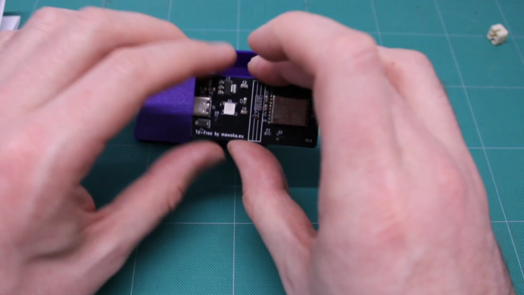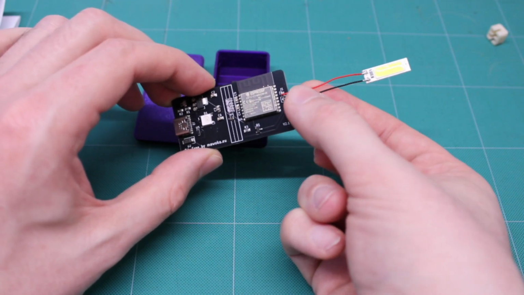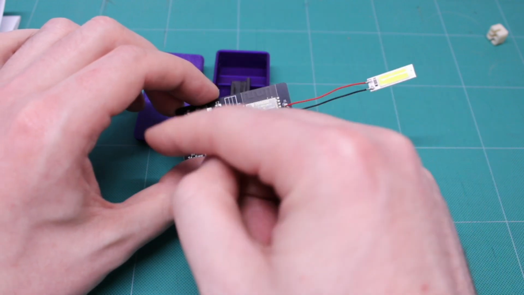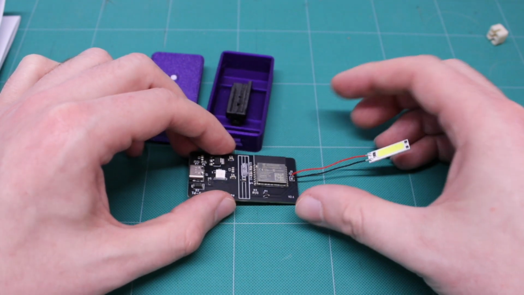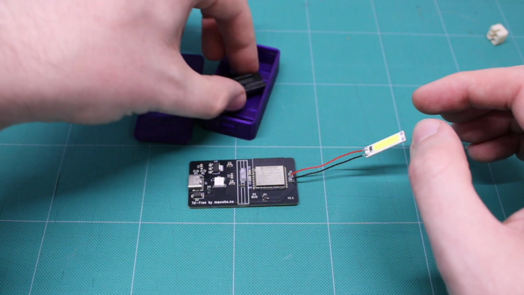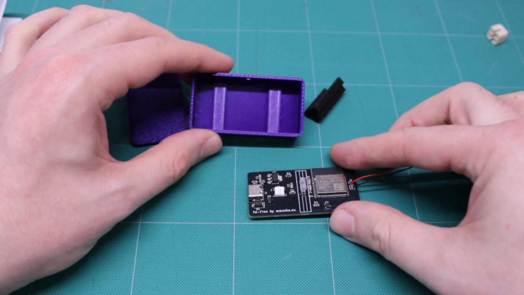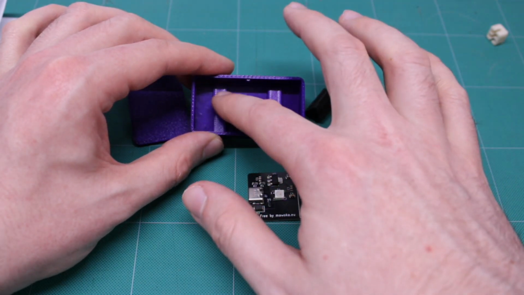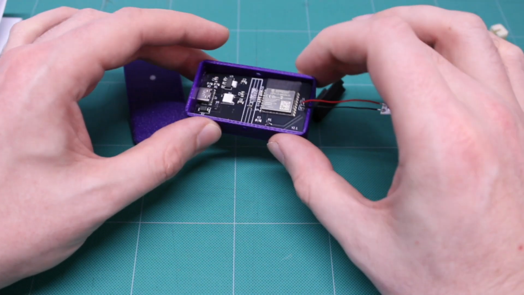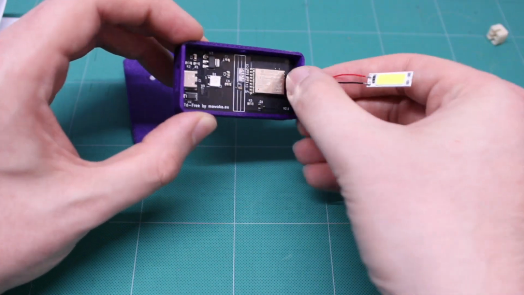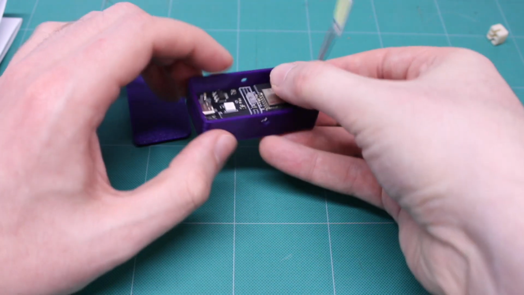So the first thing you want to do is to actually straighten out these LED wires, because we're going to be having the LED on top. So we just need to straighten those out. And then what you want to do is take the bottom of the case and just drop the PCB in. So the case has got these slightly raised areas, and this will mean that the PCB sits in just down there. Just move those. And the USB-C port lines up and we're good to go.